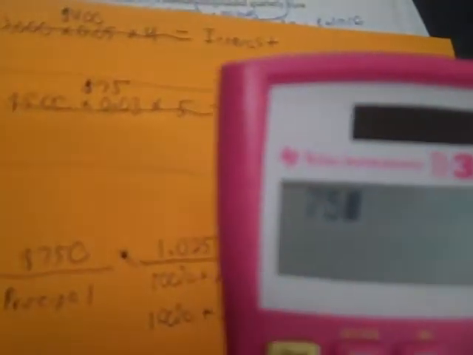So to the 16th power, we take 750 times 1.025 to the power of 16. That's my new balance, $1,113.38. So that's how much we end with.